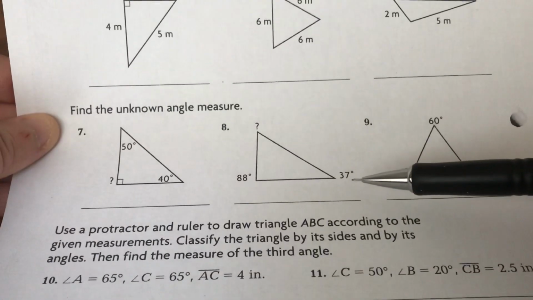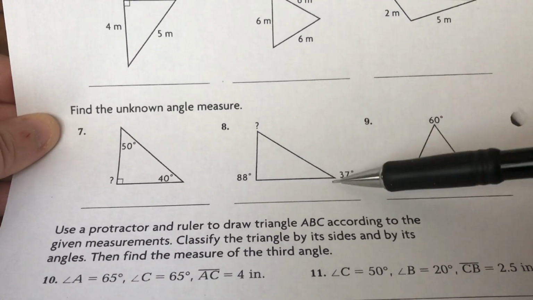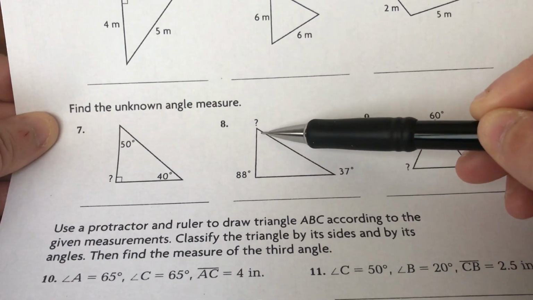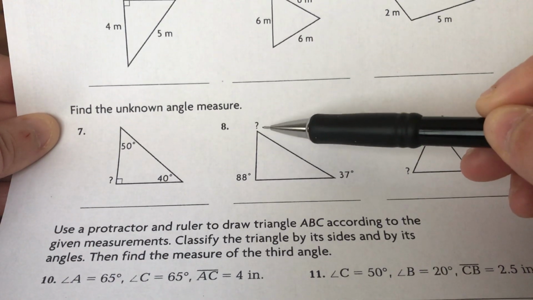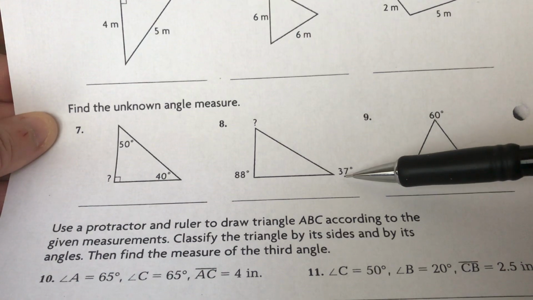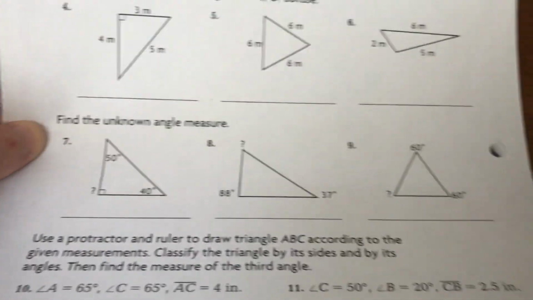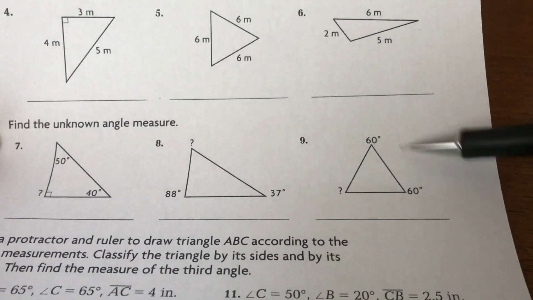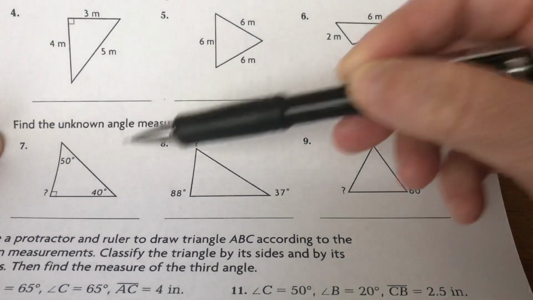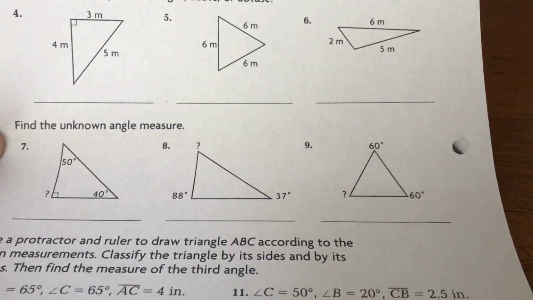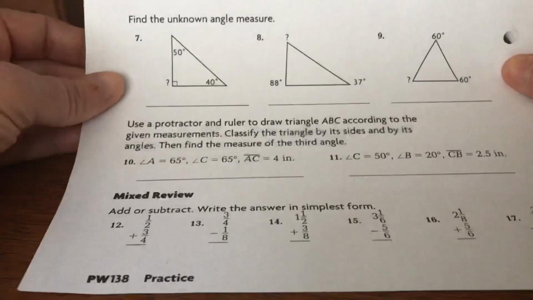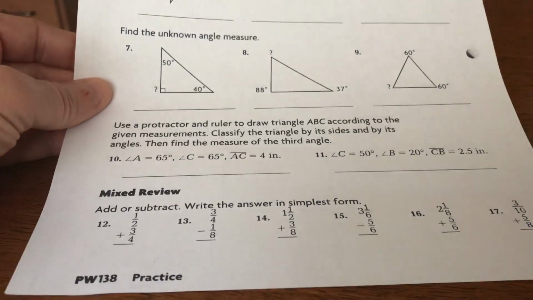Over here on triangle B, they give you 2 measurements of the triangle, and you have to figure out this top one. But you don't need a protractor. Why? Because you can add these 2 together and then subtract from 180 degrees. And lastly here are the 2 measurements, and then you need to figure out the third one, okay? So you're going to do 7, 8, and 9 on this handout, and you don't even need a protractor because we can use calculations to help us figure out the measurement of the third angle.